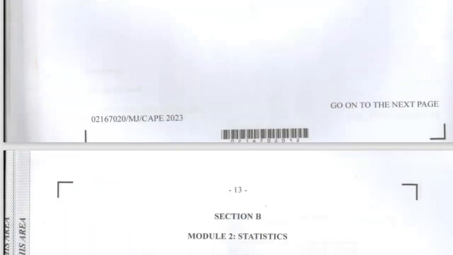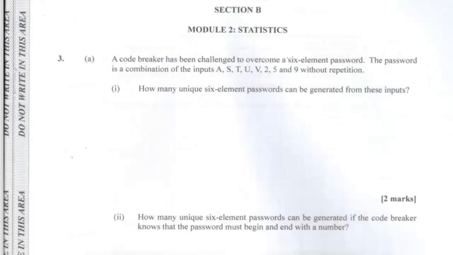Let's move on to question 3. That's a section on statistics.